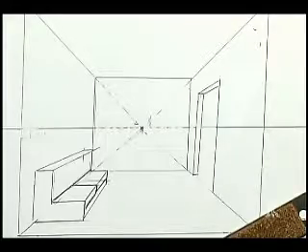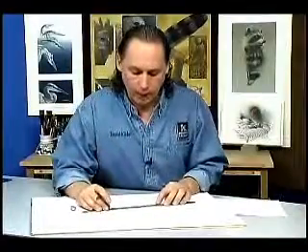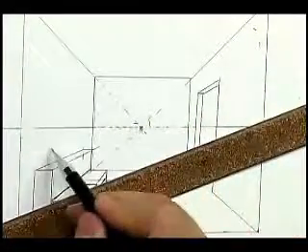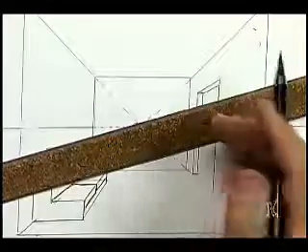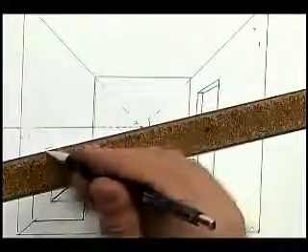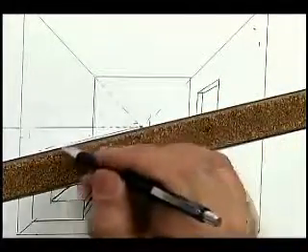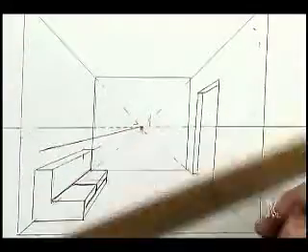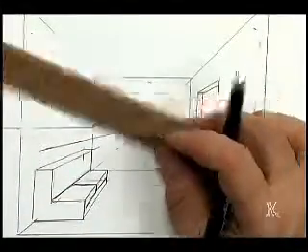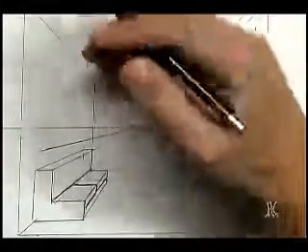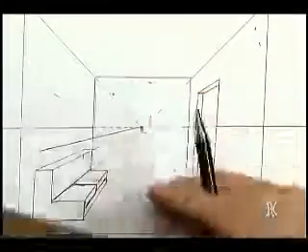Think of a picture in a room. It's usually placed at eye level. So you're looking at the photo when you're standing. If I want to have a picture behind this couch, I might say that will be the line that I'll start in. And to that vanishing point, I'll draw a line at the top of that picture wherever I want it to be. Again, it's not touching the ceiling usually, it's at eye level.